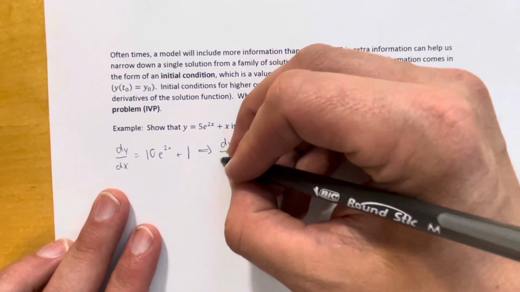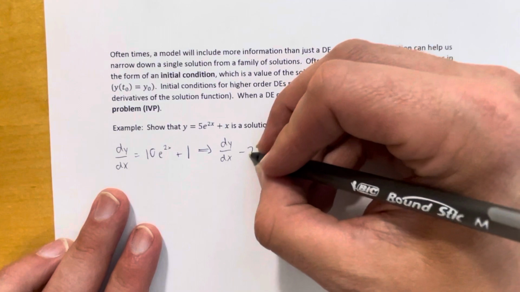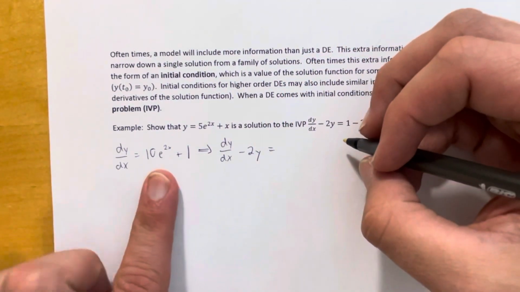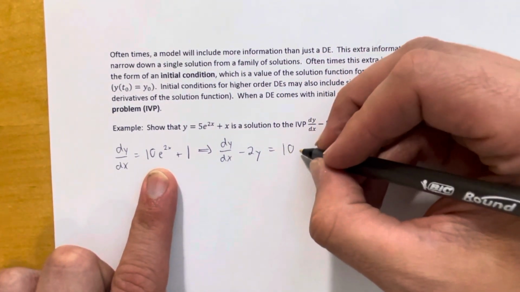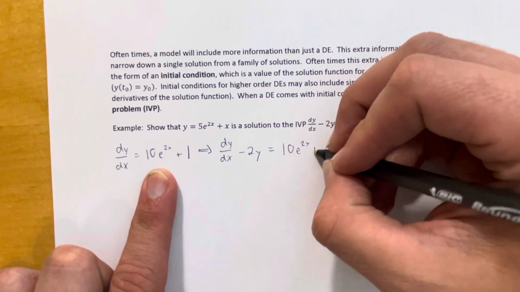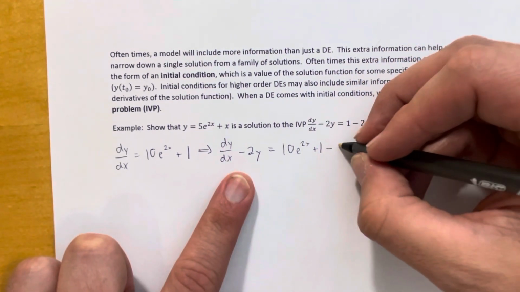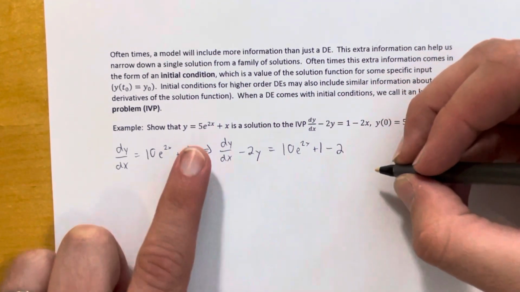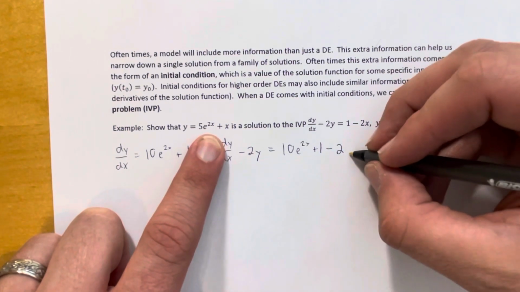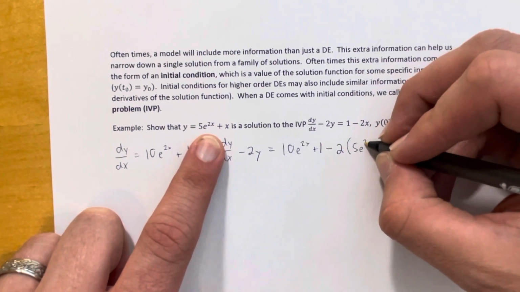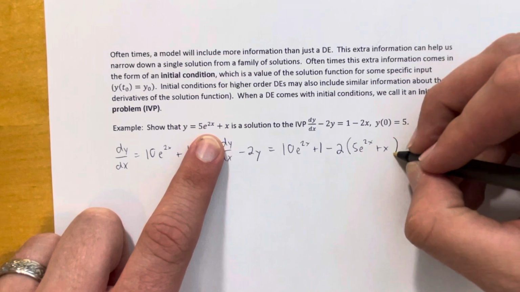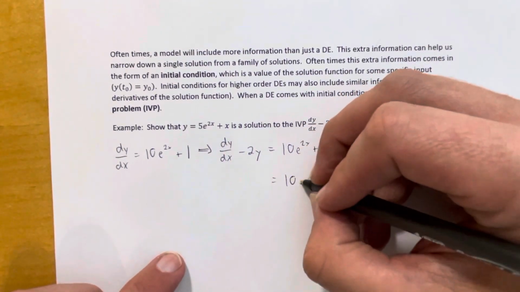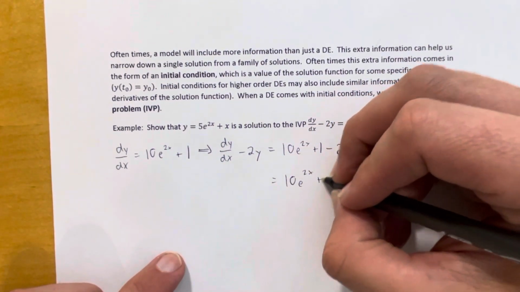So I have dy/dx minus 2y, which is equal to, here's dy/dx, 10e to the 2x plus 1 minus 2y. Well, minus 2 times this, because this is what y is equal to, 5e to the 2x plus x. Okay? This is 10e to the 2x plus 1.